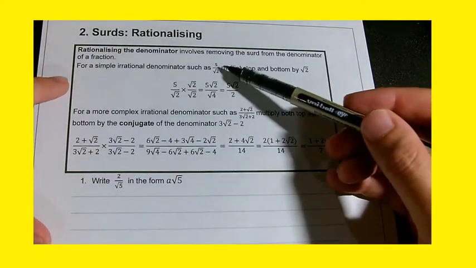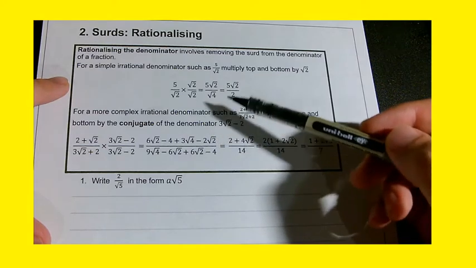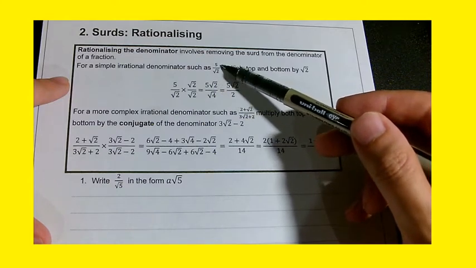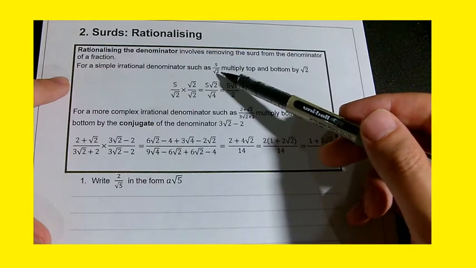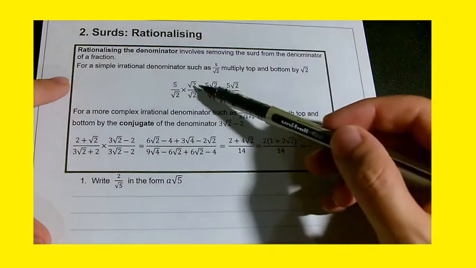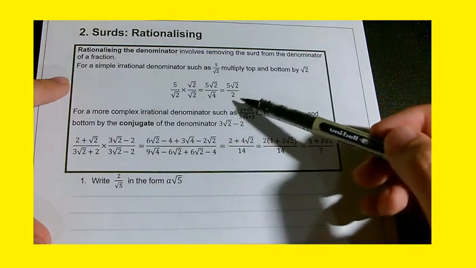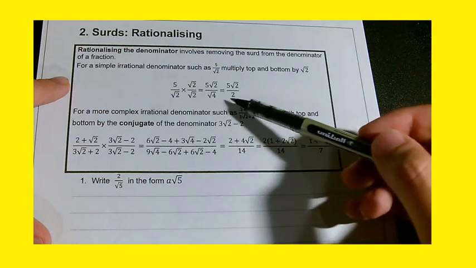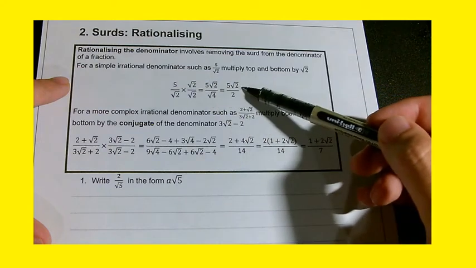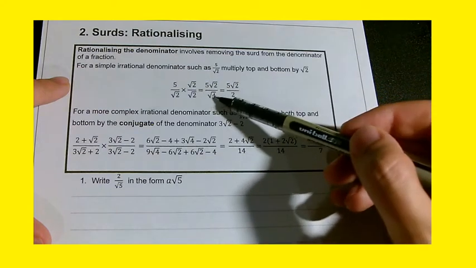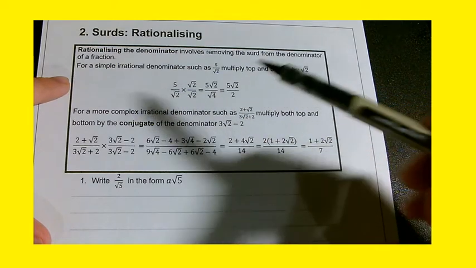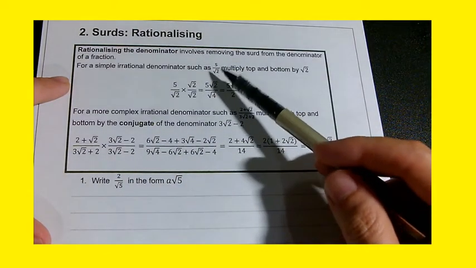If we have something like 5 over root 2, that's got an irrational denominator. We want to rationalize it. To rationalize 5 over root 2, what we can do is multiply top and bottom by root 2. Root 2 times by itself gives you root 4, which simplifies to 2. The 5 root 2 is on the top, and the denominator is now rationalized. It's now not a surd, but a number instead. So that's an easy example when you've got a number over a surd.